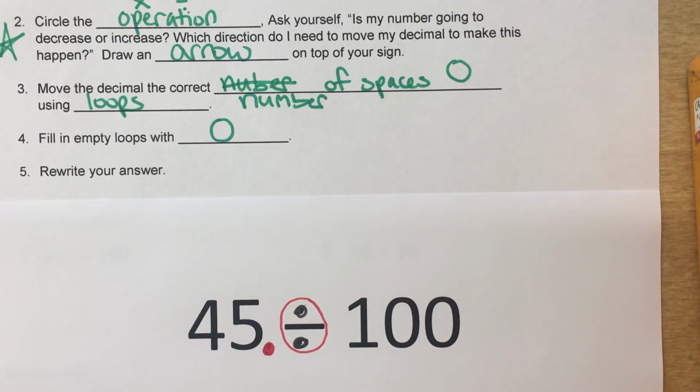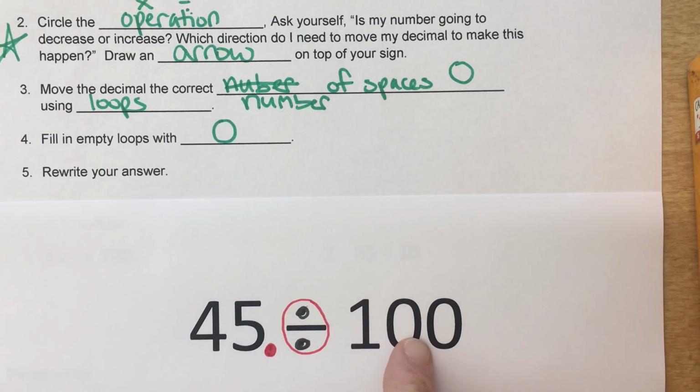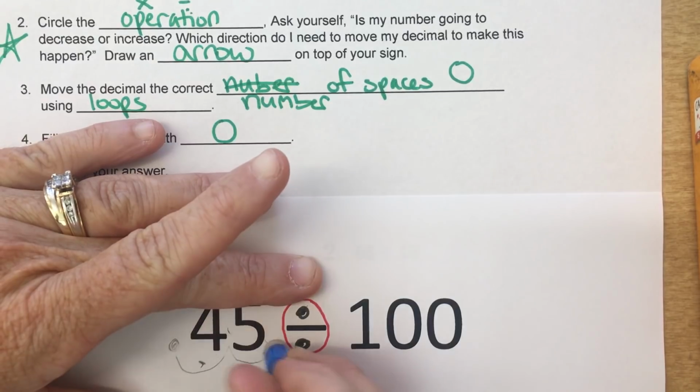Okay, and then I'm going to ask myself, is my number going to decrease or increase? Well, if I divide something by 100, I expect it to get a lot smaller if you divide it by 100. So I expect it to decrease. My next question then is, which direction should I move my decimal to make this happen? Well, I'm going to be moving my decimal, and I'm going to pick up a pencil here to show you. If I moved my decimal this way and put it here, did I make that number get smaller? Well, it was 45 and now it's 45 hundredths.